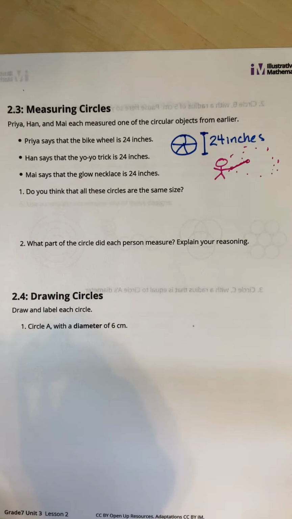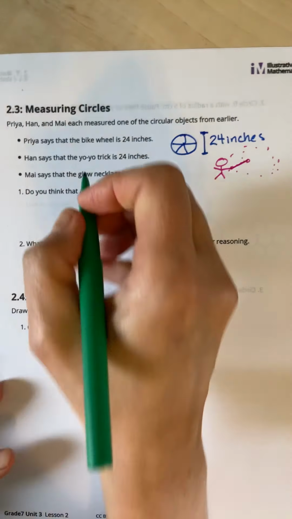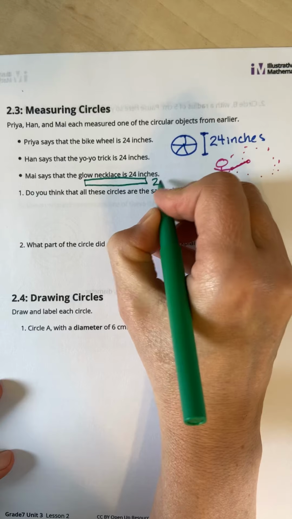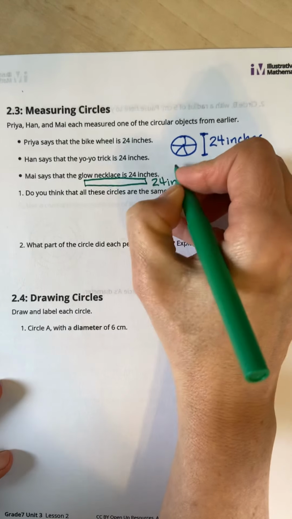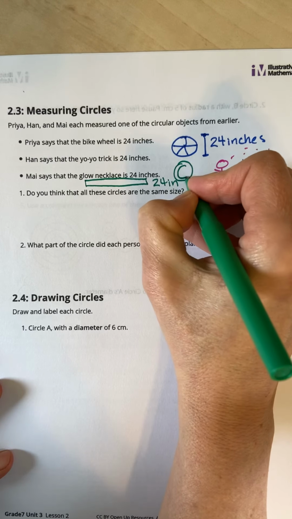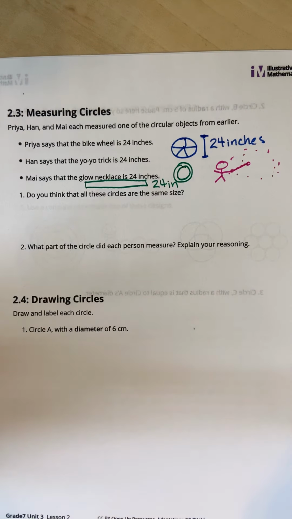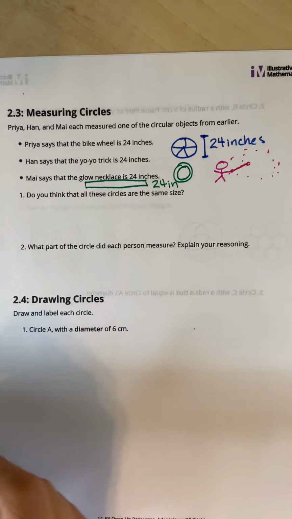So if I had a glow necklace, probably thinking if you took the glow necklace off, this would be 24 inches. Does that make sense? So if this circle would be your glow necklace, you can pull it apart. All right, do you think all those circles are the same size? My guess would be no, okay?